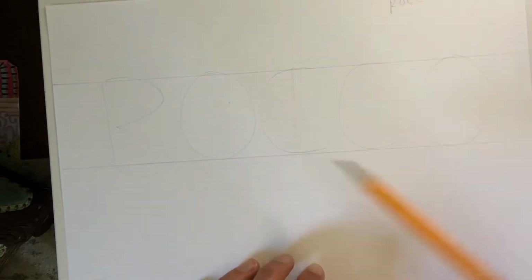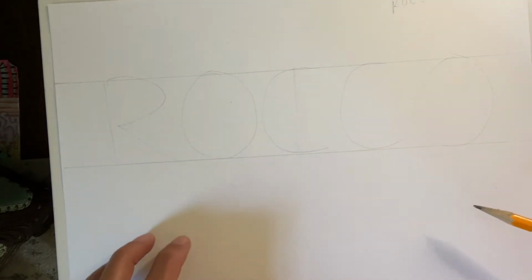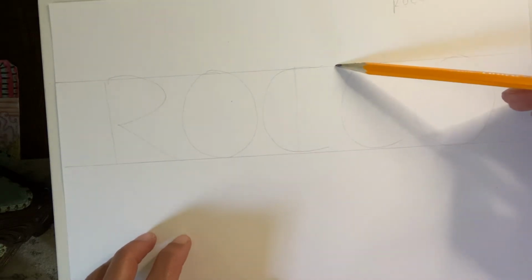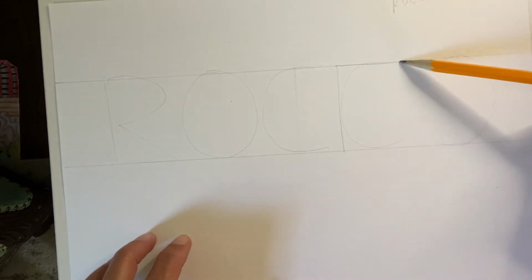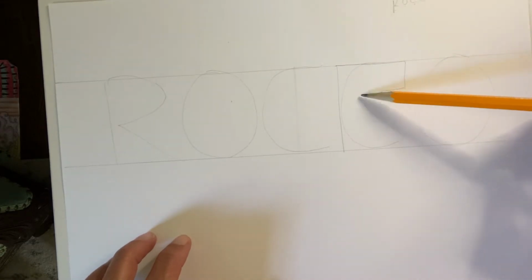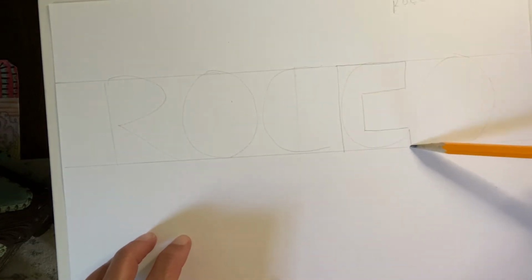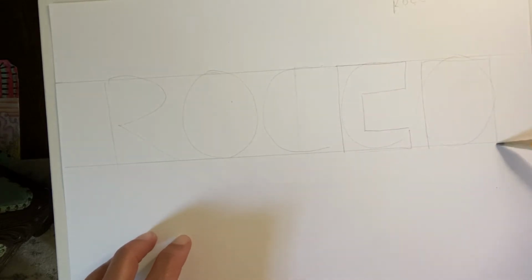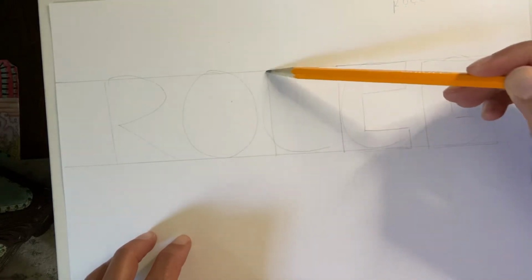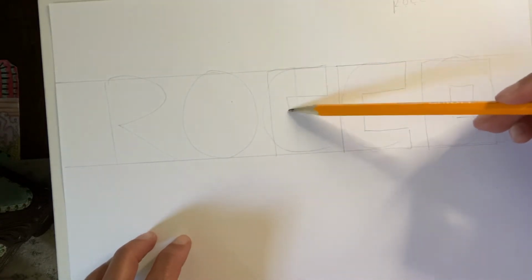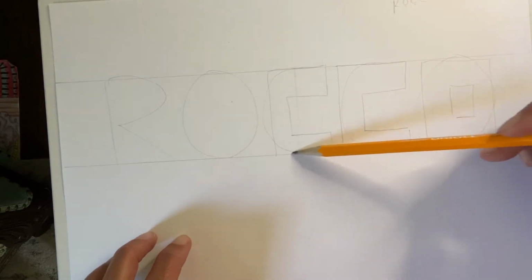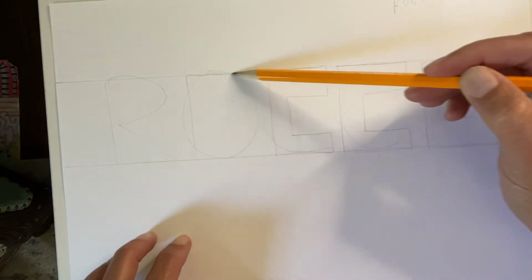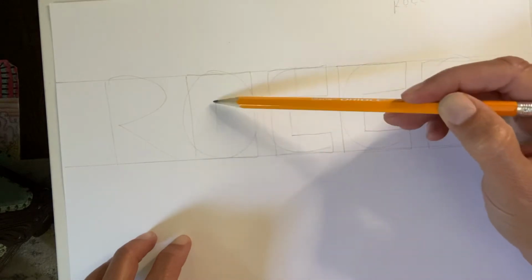Okay, so I have the 5 letters on there, and once I do that, I'm going to transform them into block letters. I'm going to get rid of any curves and create angles instead. So again, I'm just freehanding this. I'm going to make the O's into rectangles to keep it easier. Wherever there's a curve, you're going to insert an angle. It's just going to make it a little easier for us to navigate.